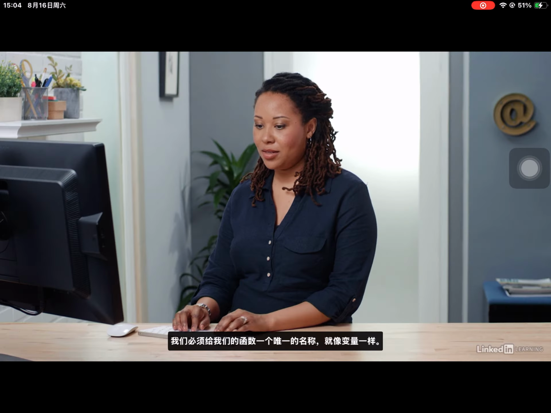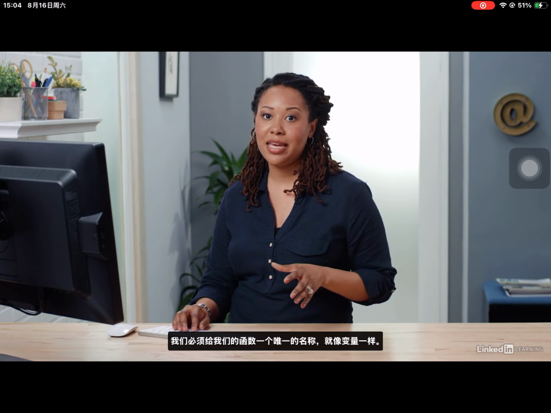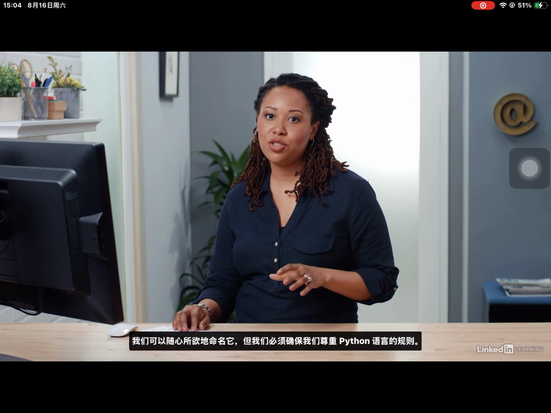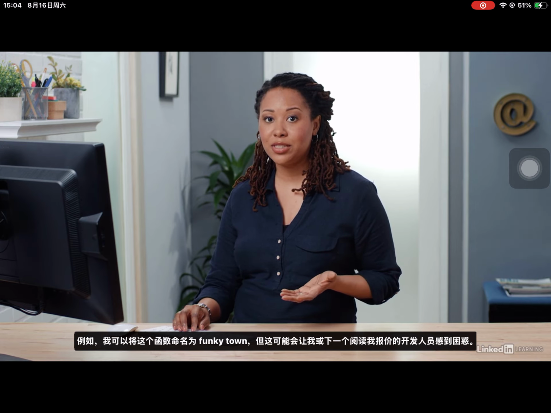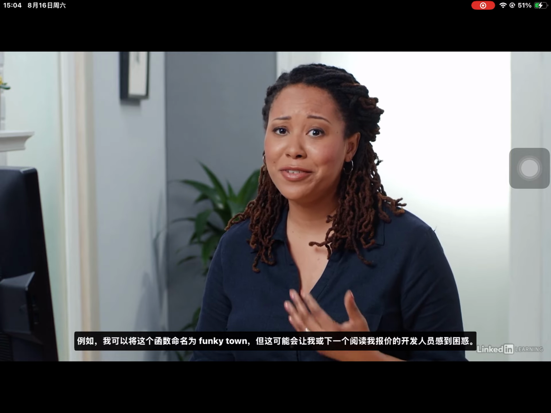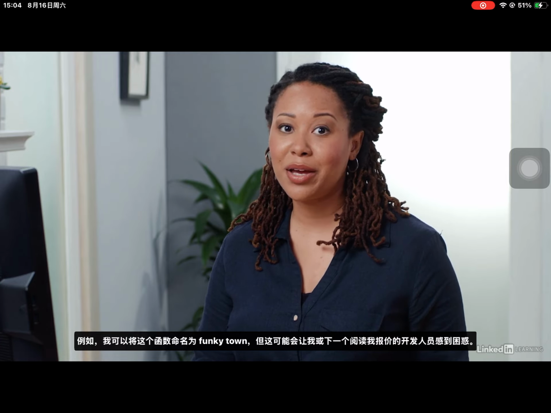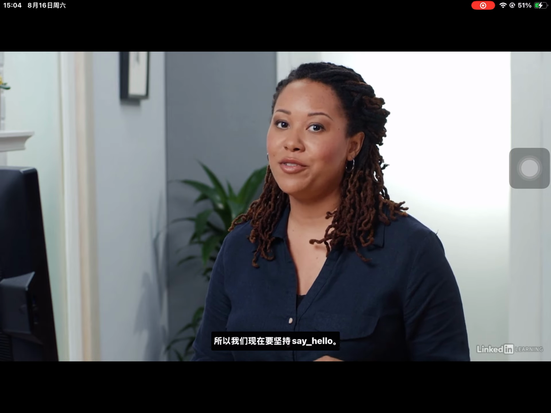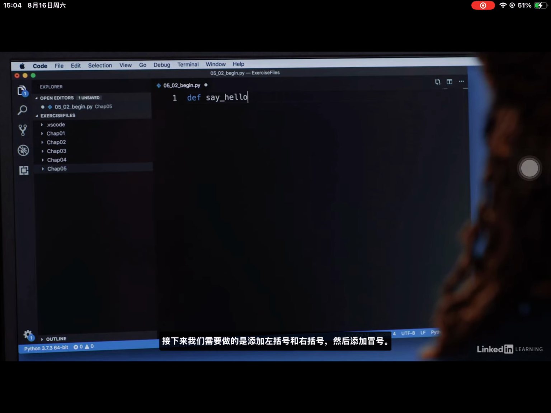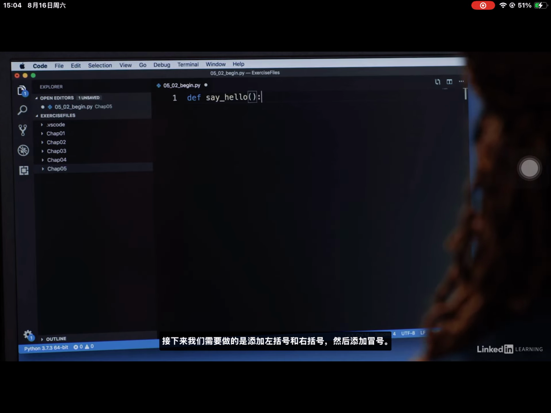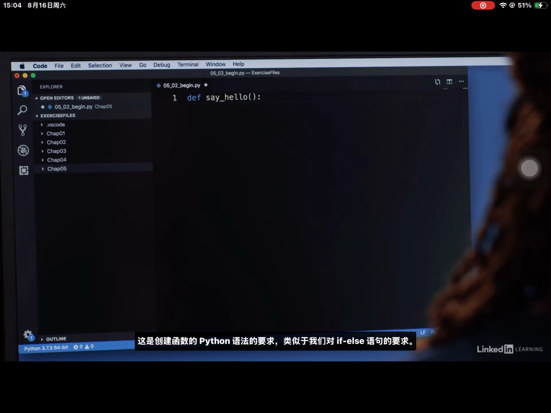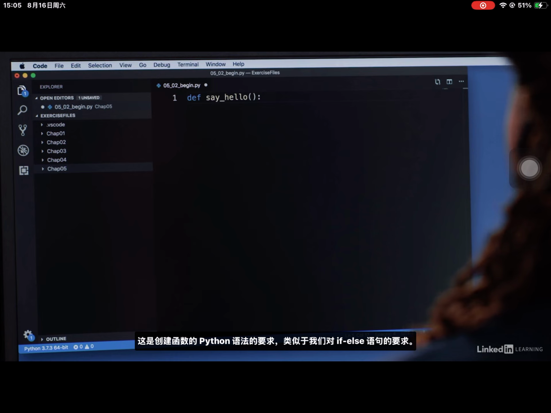say_hello. We have to give our function a unique name, just like variables. We could name it anything we want, but we have to make sure we respect the rules of the Python language. For example, I could name this function FunkyTown, but that might confuse me or the next developer who reads my code. So we're going to stick with say hello for now. The next thing we need to do is add an opening and closing parentheses, and then a colon. This is the requirement of Python's syntax for creating a function, similar to what we had for the if-else statement.